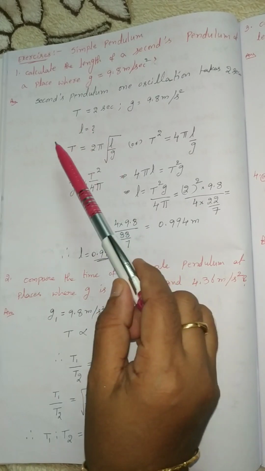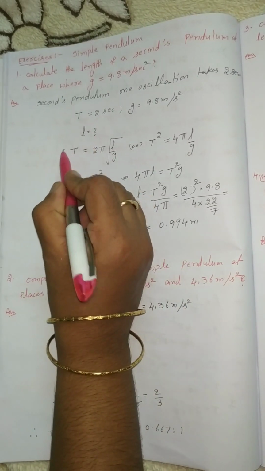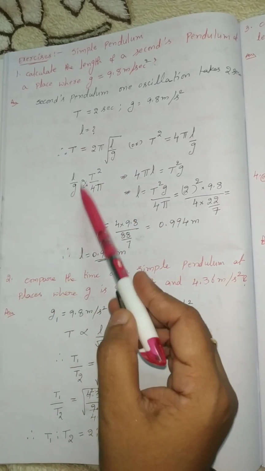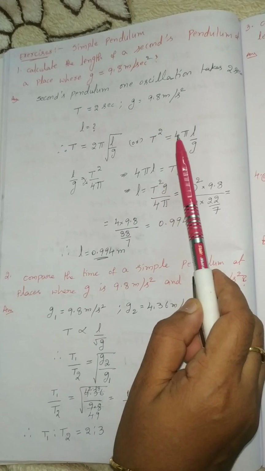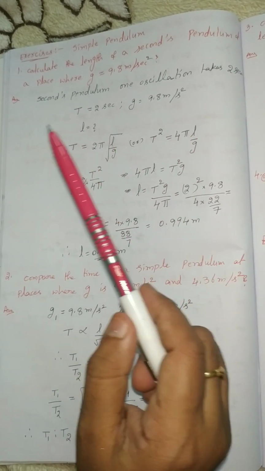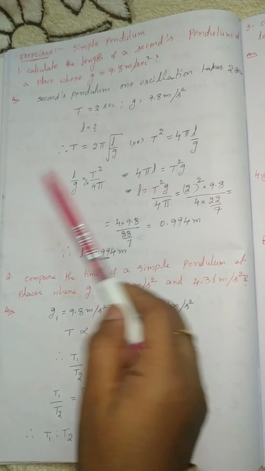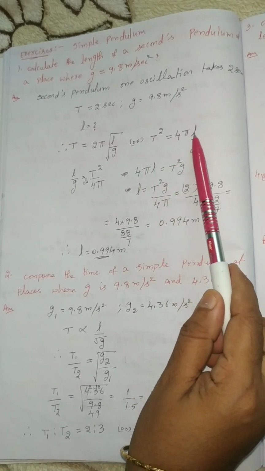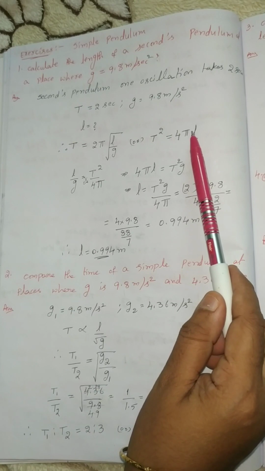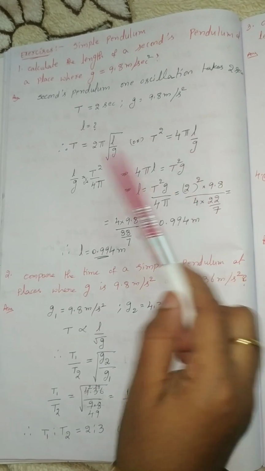We know the formula T equal to 2 pi root L by G, or T square equal to 4 pi square L by G. So in this formula we find the length formula. First of all we find the length formula.